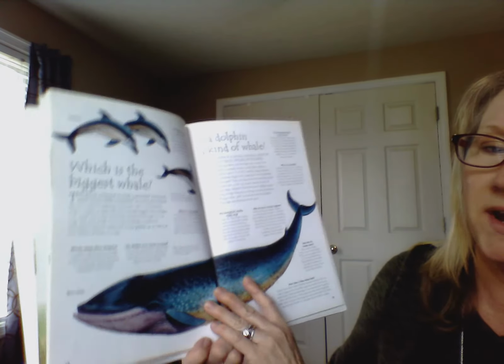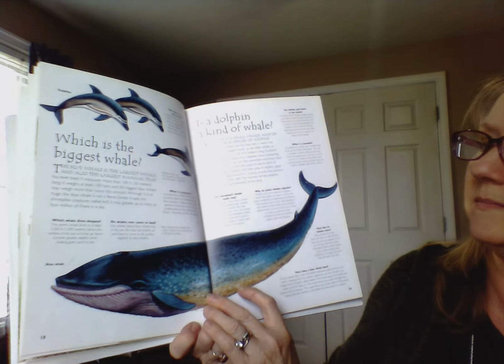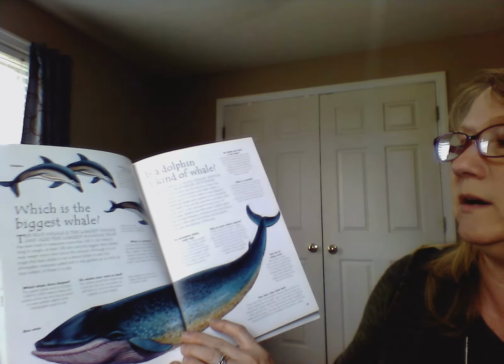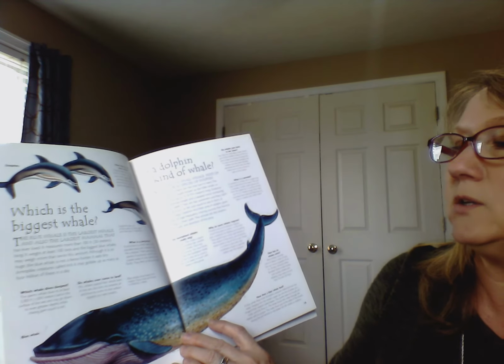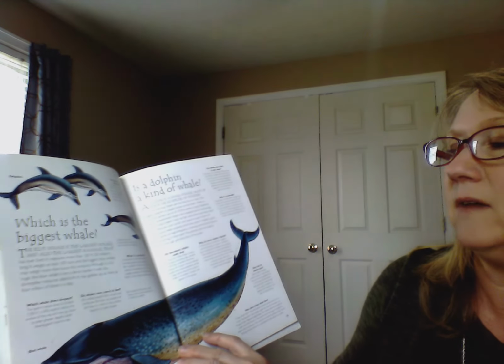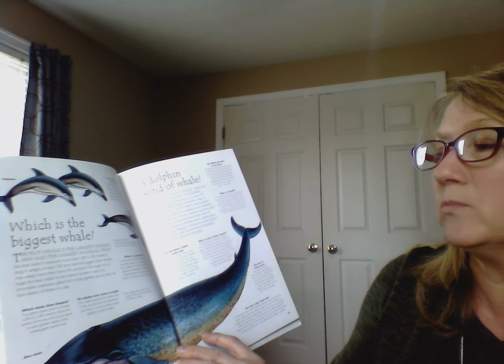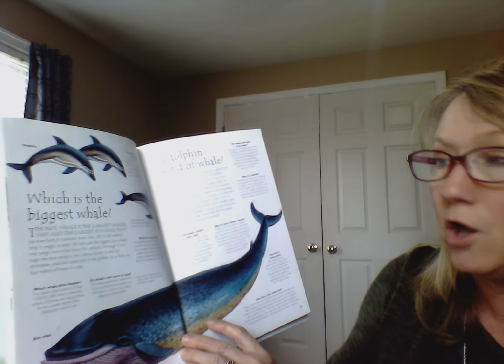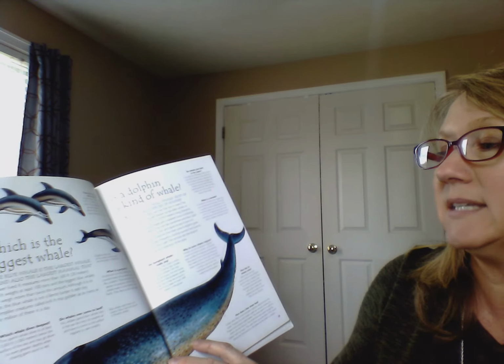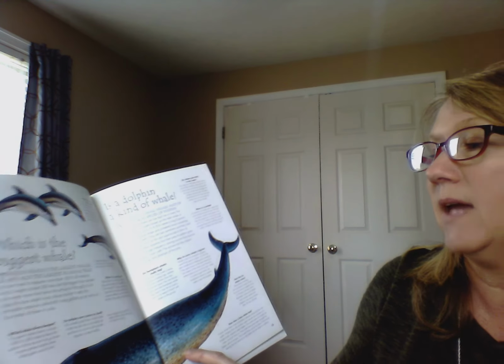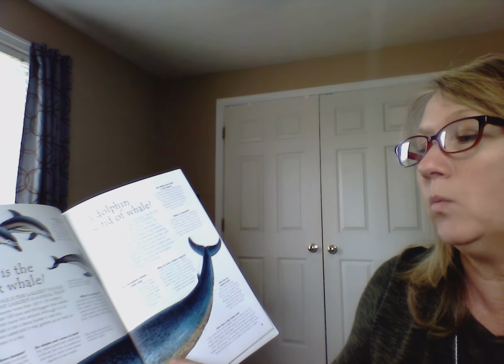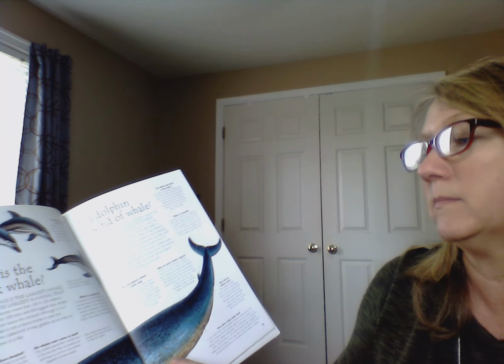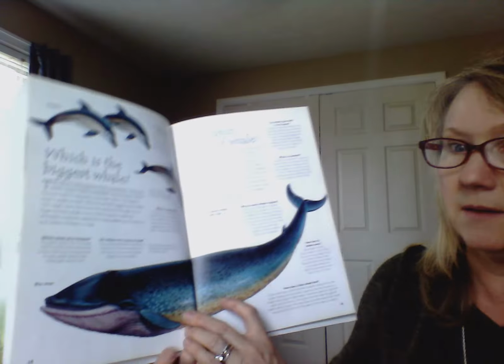Which is the biggest whale? Do you know the name of it? Good, the blue whale is the largest whale and also the largest mammal that has ever lived. It measures more than 100 feet long and weighs at least 100 tons. And the biggest blue whale may weigh more than twice this amount. But it's hard to measure, I bet, because it's so big.